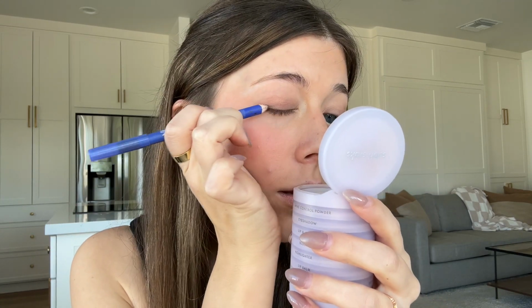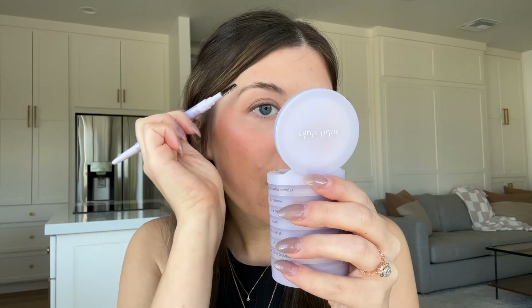And we're going on the other eye. And I'm bringing it just a little bit above my brow bone so that you see it when my eyes are open. And then I'm gonna use this fluffy rounded brush from the 4-piece brush set. Just blend it all together. And then you can go in and add even a little bit more brown and smudge it out with your finger.